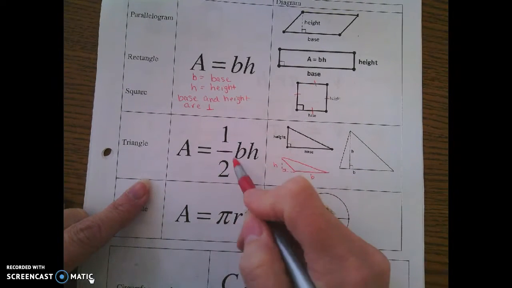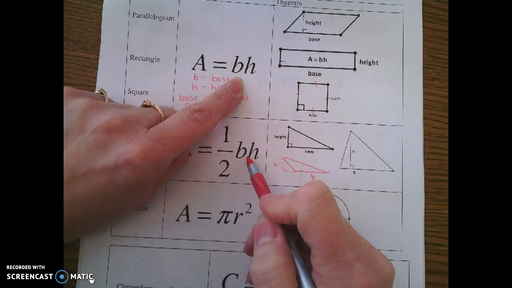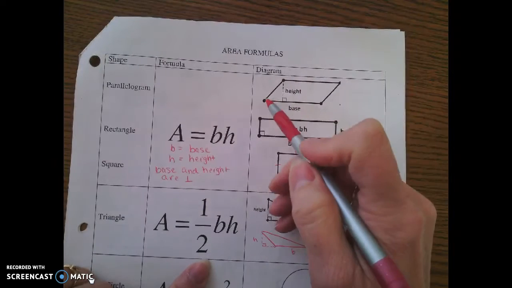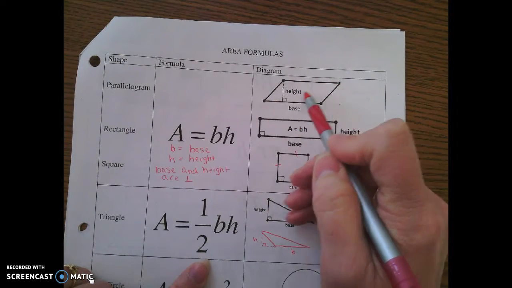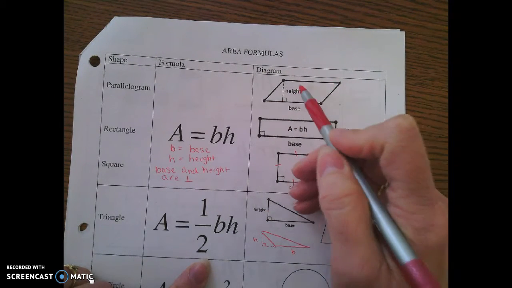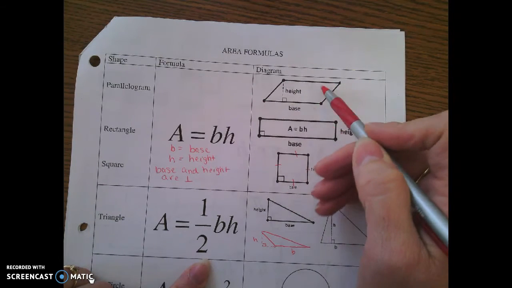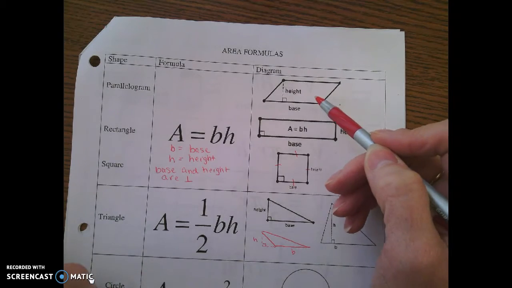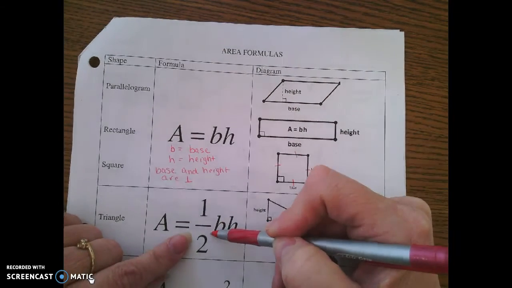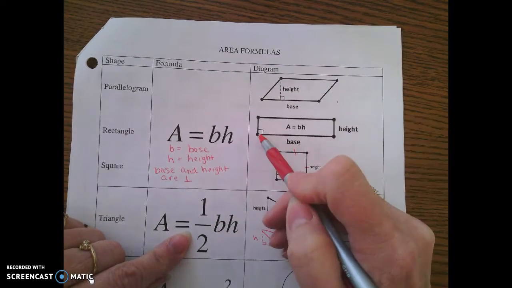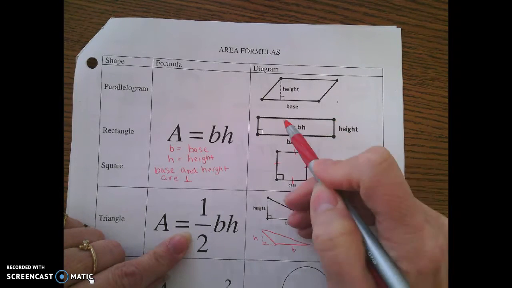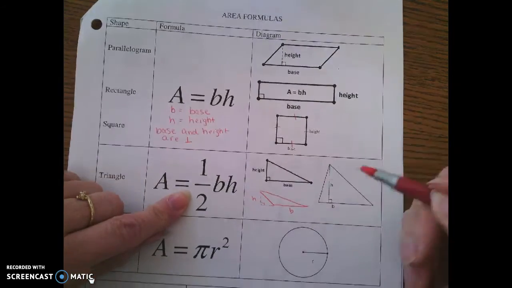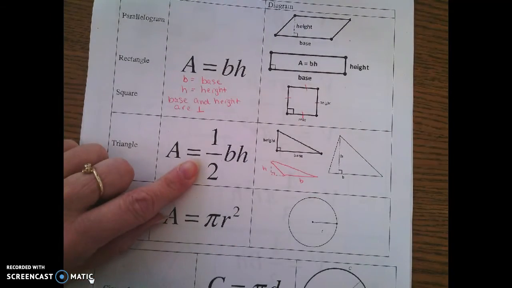So 1/2 base times height. Now it's the exact same formula as that, but it's half. And here's why. If you were to connect a diagonal of a parallelogram, you end up with 2 triangles inside. We don't want the area of the whole thing, we only want half of it. We don't want the area of both triangles, we just want one. So it's half the area here. Same with a rectangle. If you drew in the diagonal, there are 2 triangles in there. Same with a square. But we only want the area of one triangle, so it's 1/2 base times height.